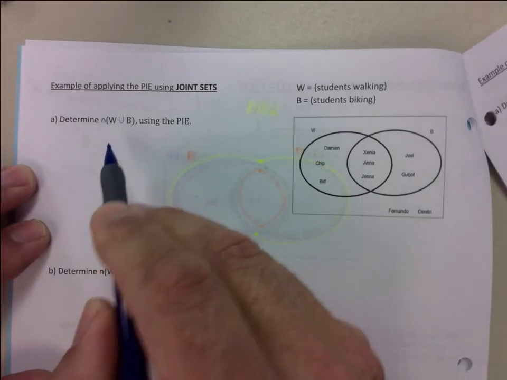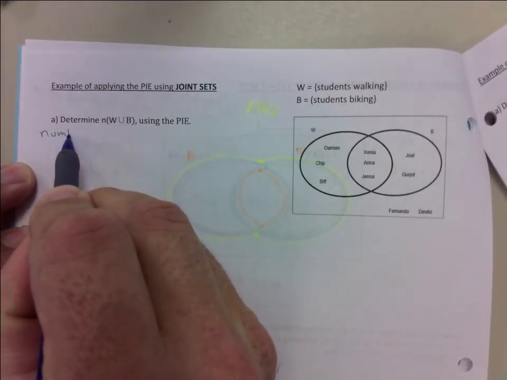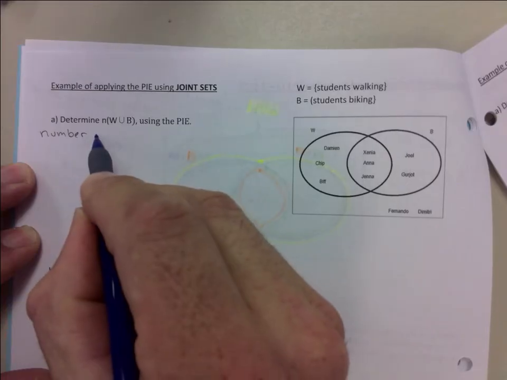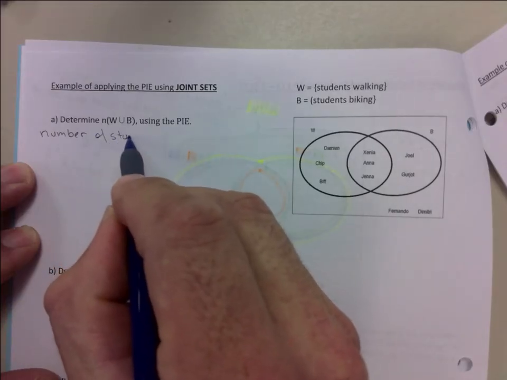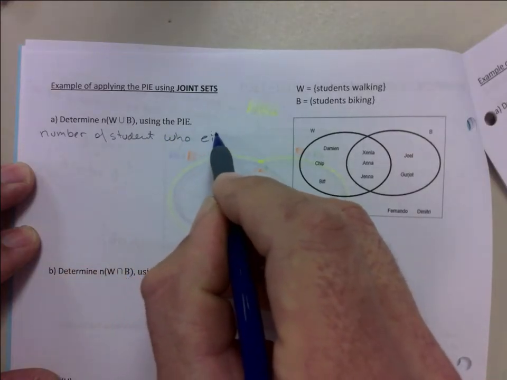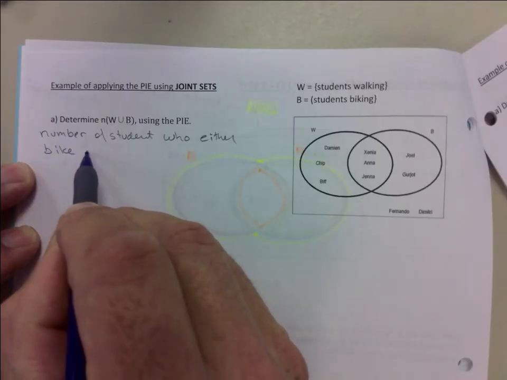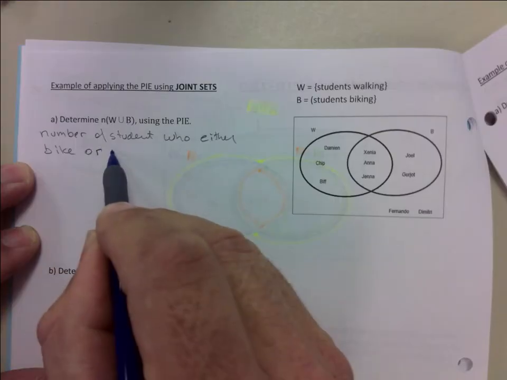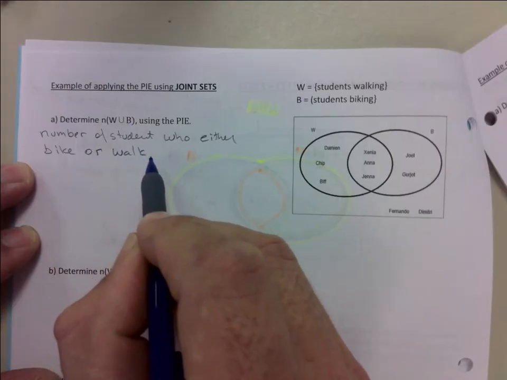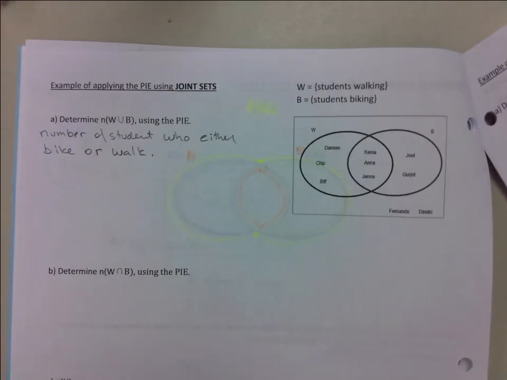Okay, I'm going to write this out. In this particular context, number of students who either bike or walk. Another way of saying it would be number of students that are in either of these categories.